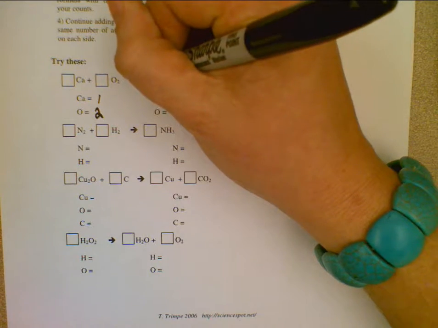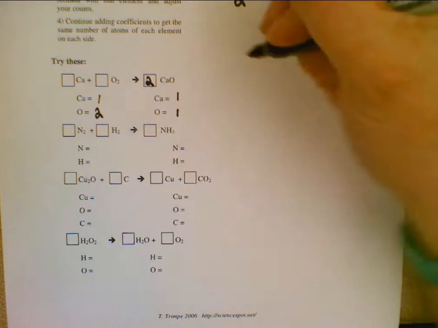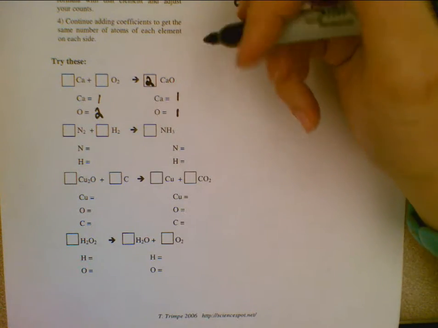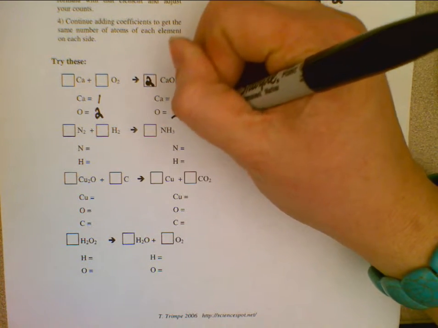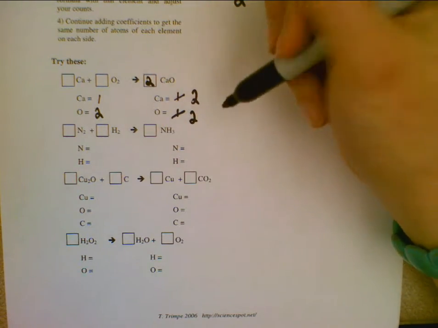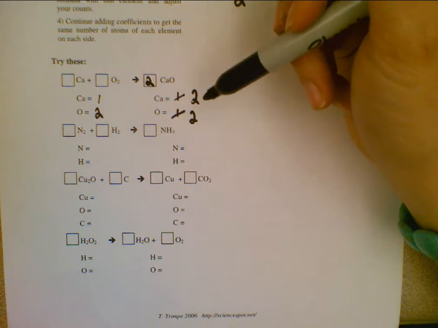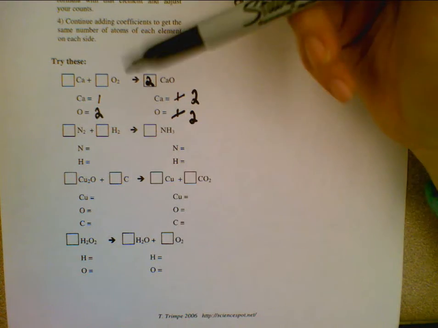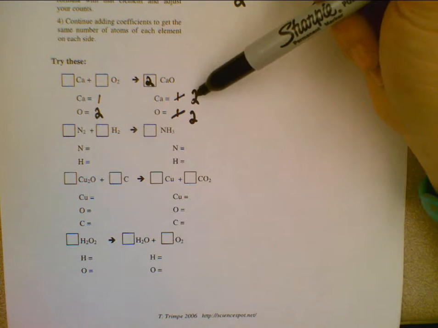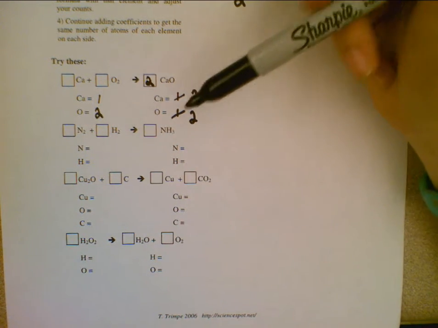I'm going to do that by adding a coefficient, like it tells me to do in step 3. And then I'm going to adjust my counts, 2 and 2. And I'm going to go back, as it says in step 4, continue adding coefficients to get the same number of atoms of each element on each side. And I see that now my calciums are not balanced.